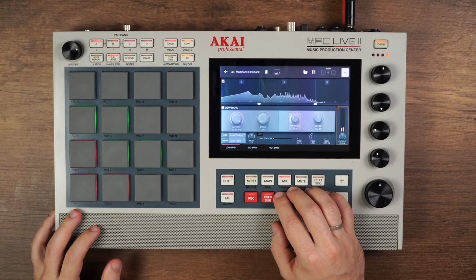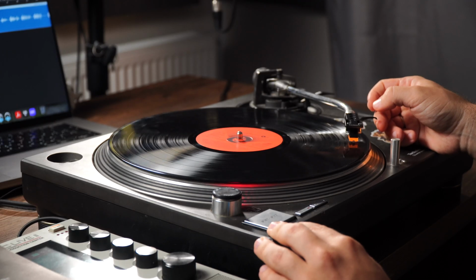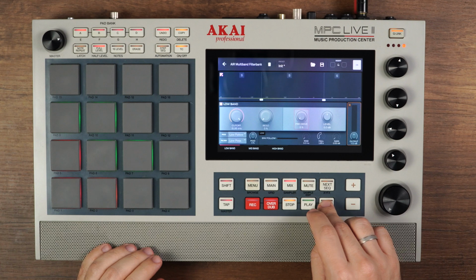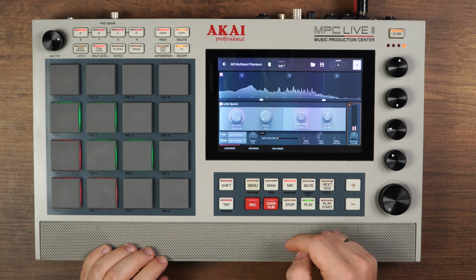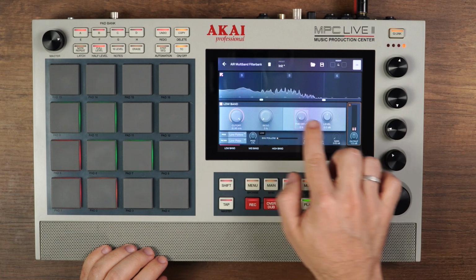is so cool. Personally, I think that this new plugin, multiband Filterbank, is one of the biggest updates that we received on MPCs ever, and this is just the beginning. I'll tell you why. Of course, we can say that this is just another Filterbank plugin, but when I press play, everything changes. Everything changes with this.